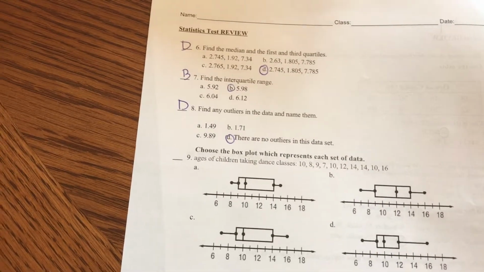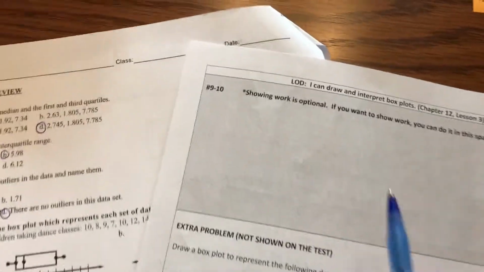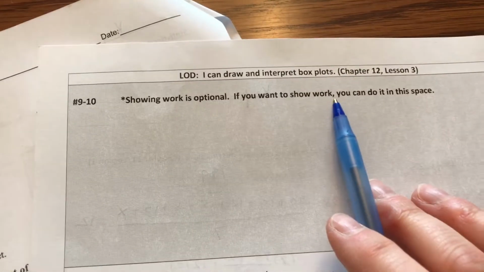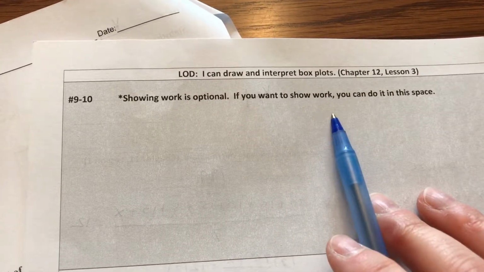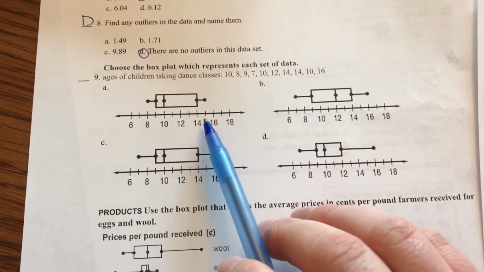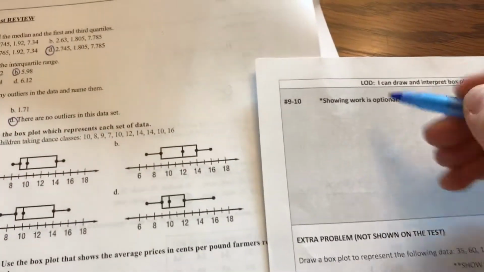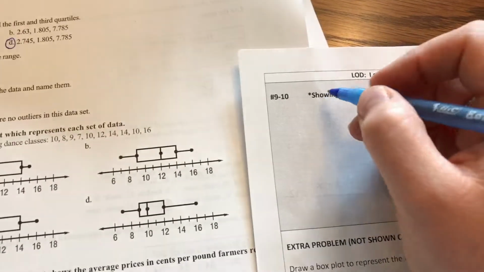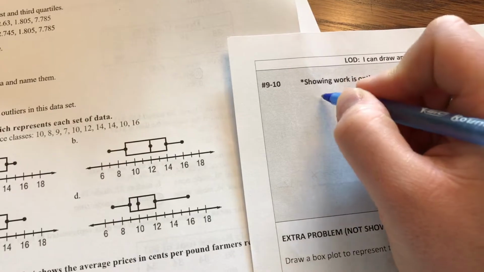All right, now number 9 on the back. For drawing and interpreting box plots, showing work is optional. If you want, you can do it in this space. So we are going to do 9. Ages of children taking a dance class are here. What is the box plot that represents that data? So I am going to write those numbers out over here in order.